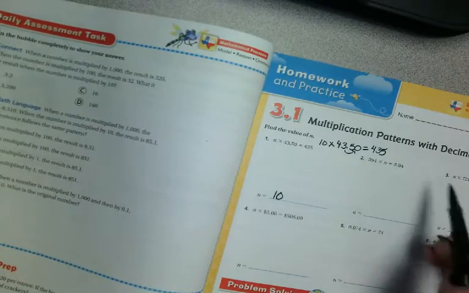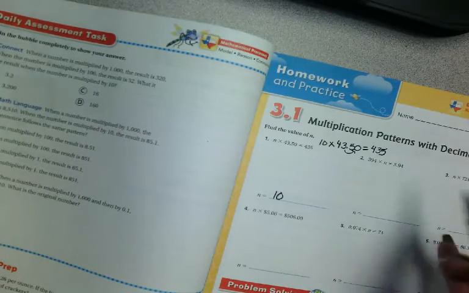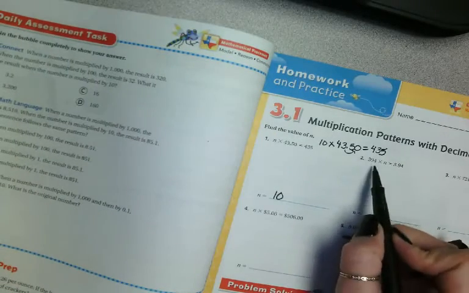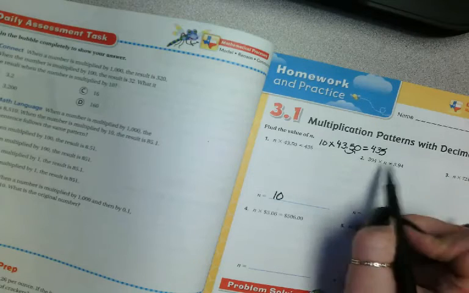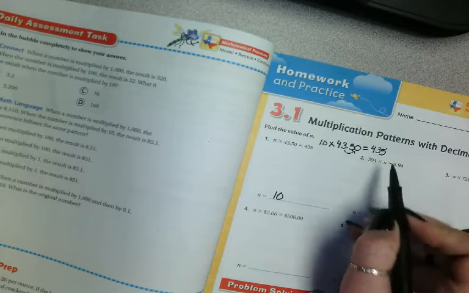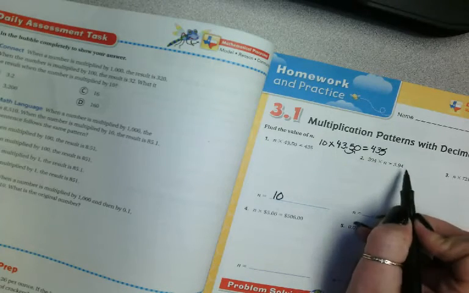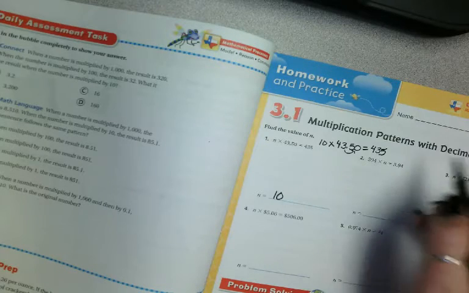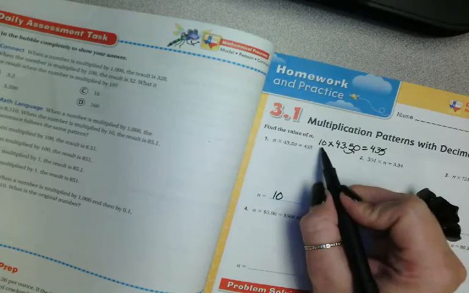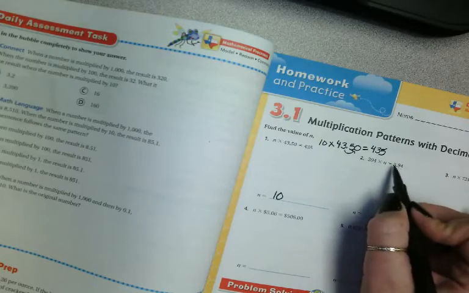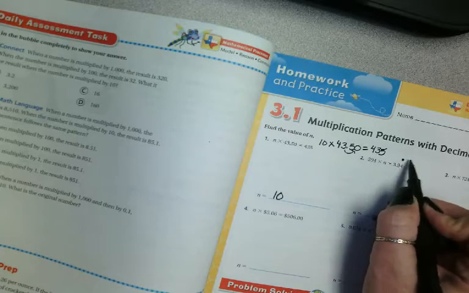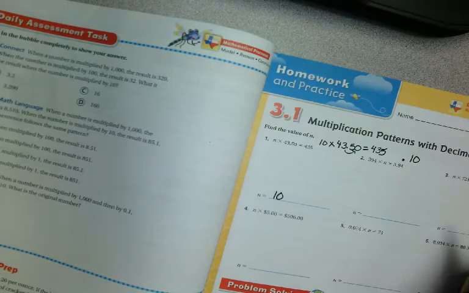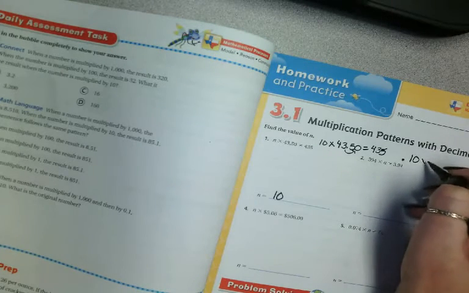Okay? In the same scenario here, the only difference is now our decimal has moved. If you look at your product, our decimal has moved from being at the back of the number, it's moved 2 places to the left. So this just means that I've done what I did here. The only thing is I've gone the opposite direction, which tells me that I'm multiplying times 1/10 and not 10.